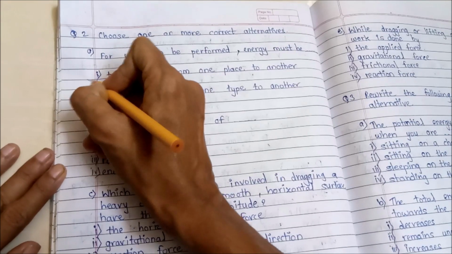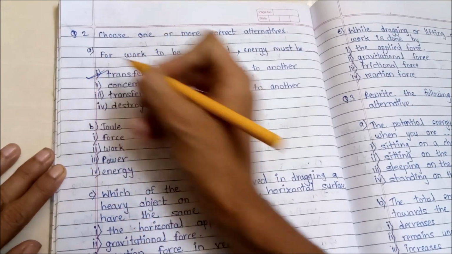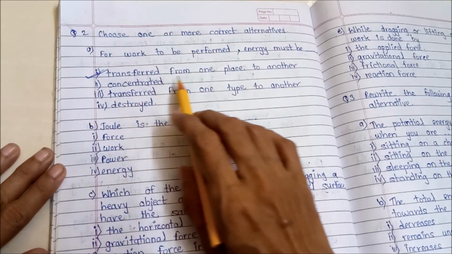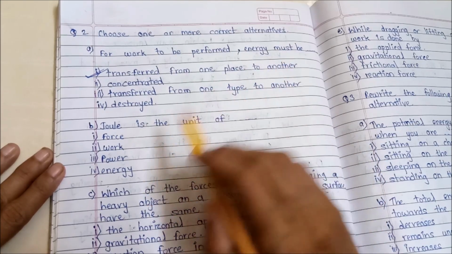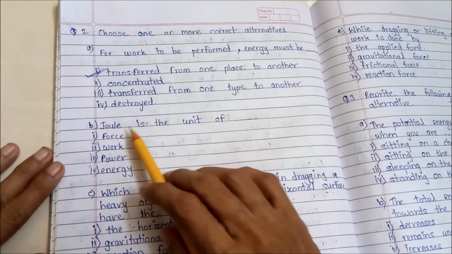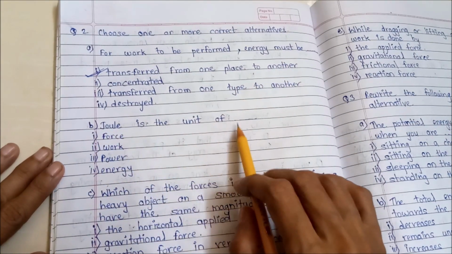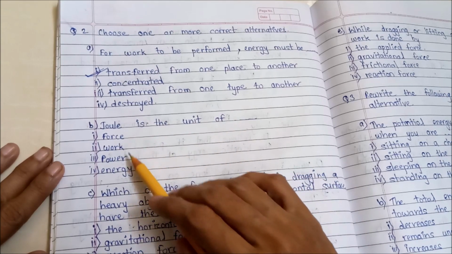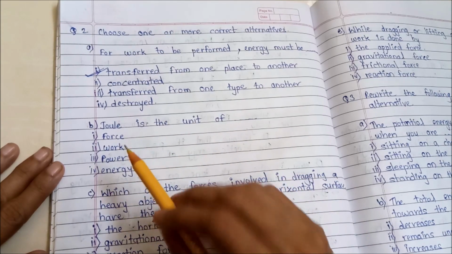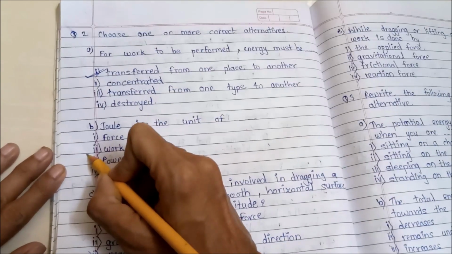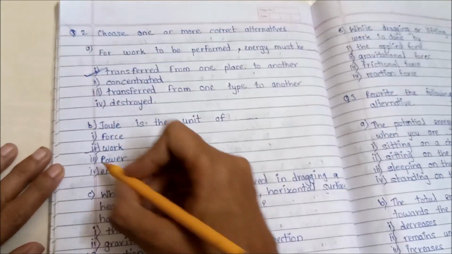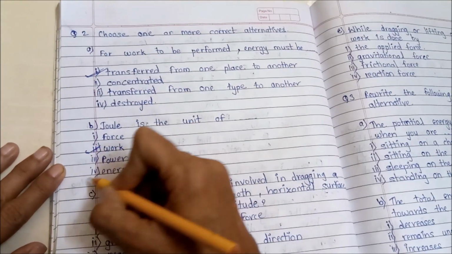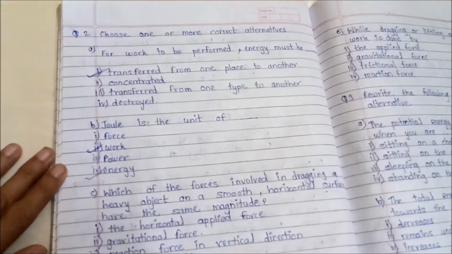Answer is the first one, transfer from one place to another. B. Joule is the unit of force, work, power and energy. Joule is the unit of work and energy.